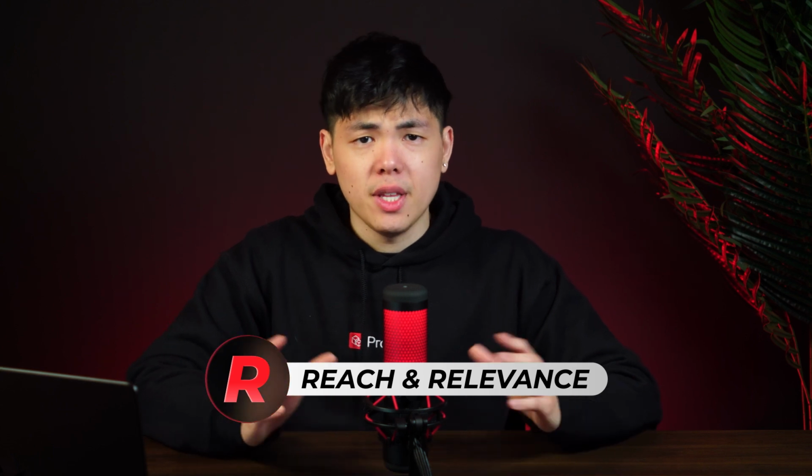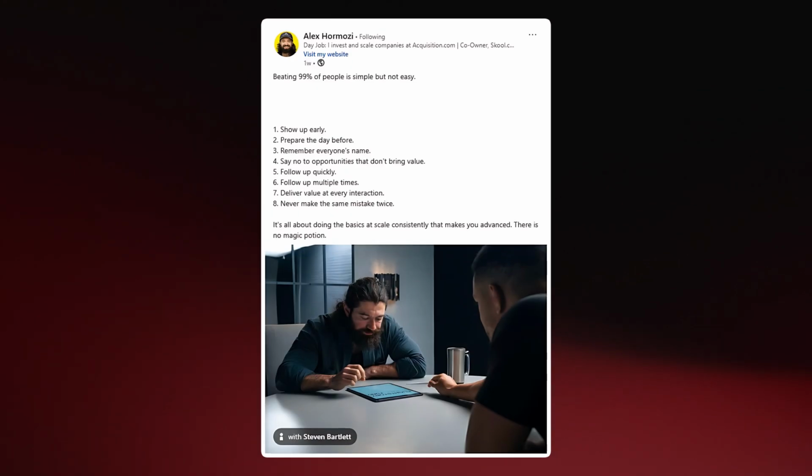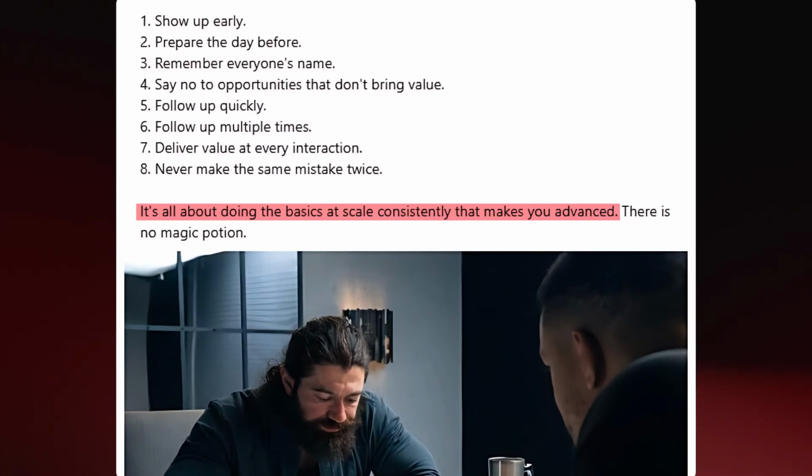R stands for reach and relevance. Most reps skip this step thinking that they don't have time to engage with their leads, but this one crucial step will pay the most dividends if executed correctly. Alex Hormozi even said in a recent post, it's about doing the basics at scale consistently that makes you advance.